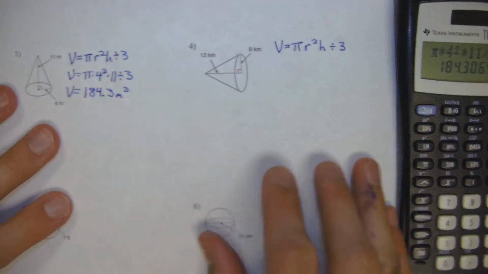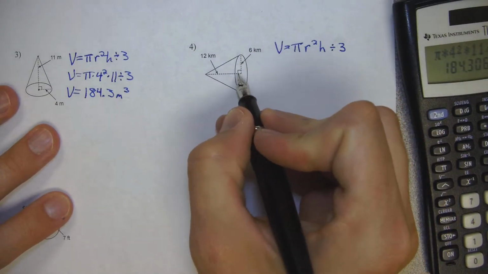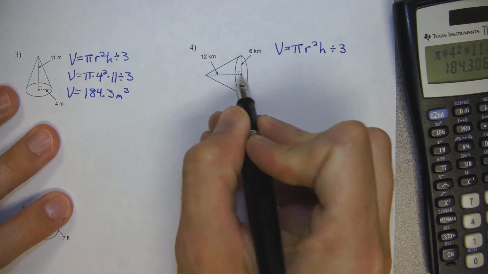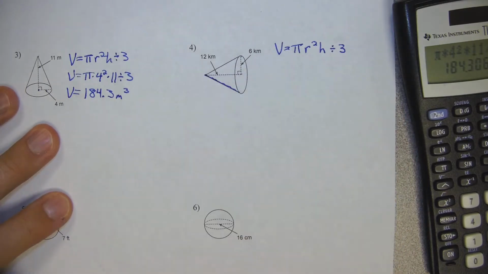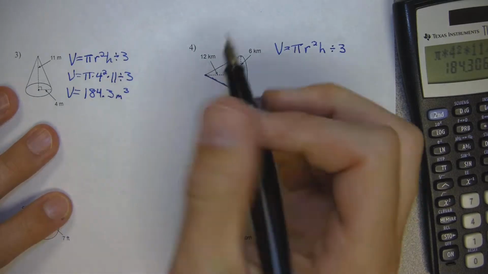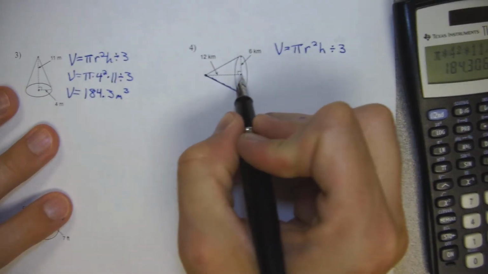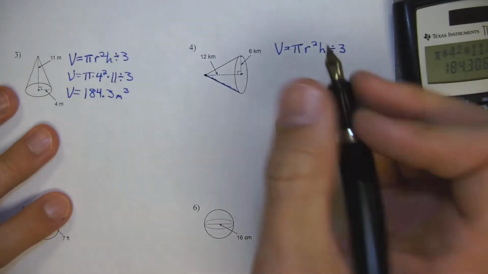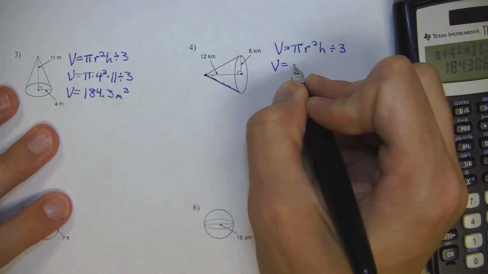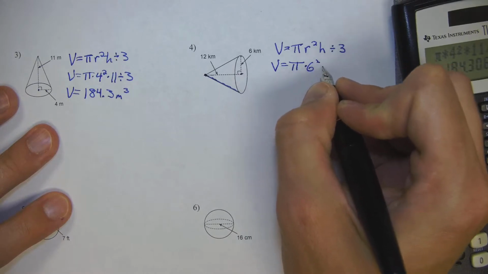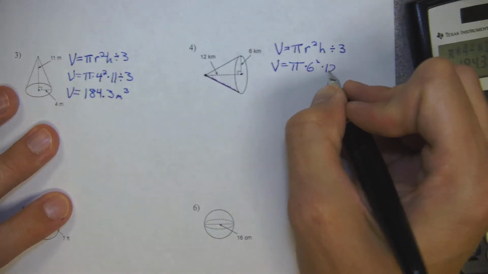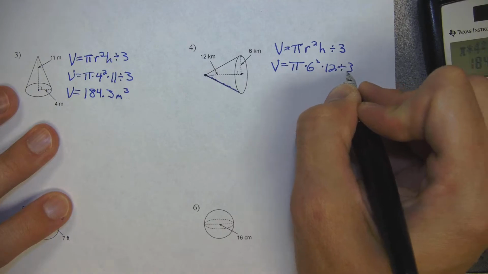All right, just that simple. Number 4, same way. Notice this is still the radius we've got from center to edge. This is the height from apex to center. We do not want this edge. All right, that's not the height. That's the slant height. We want from center of the circle to the apex. So here we go. Volume equals pi times our radius, in this case 6 squared, times our height, which is 12, divided by 3.